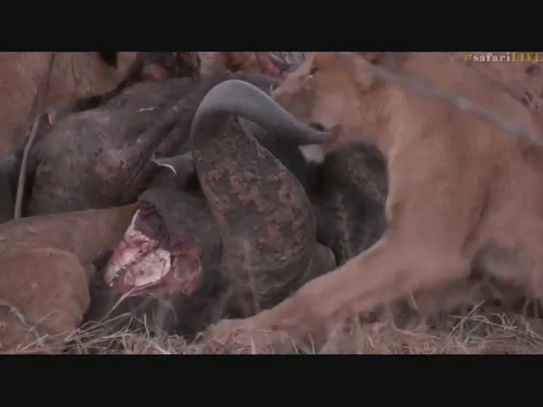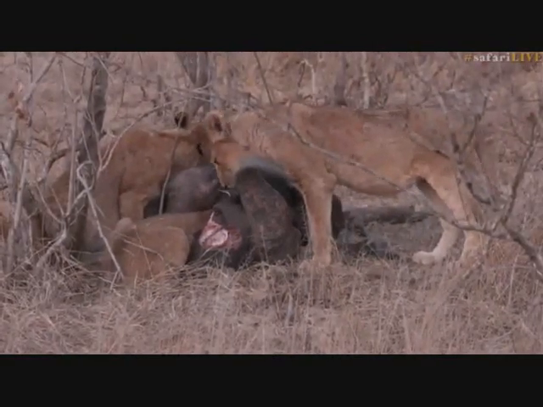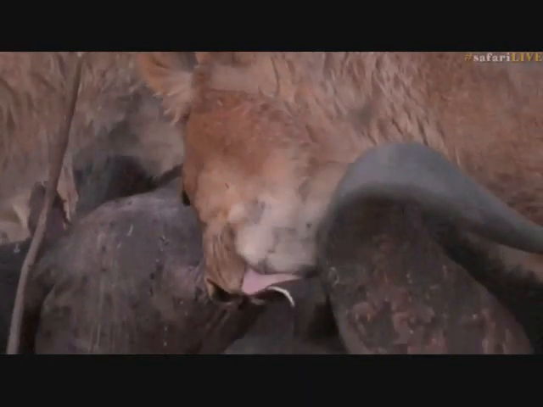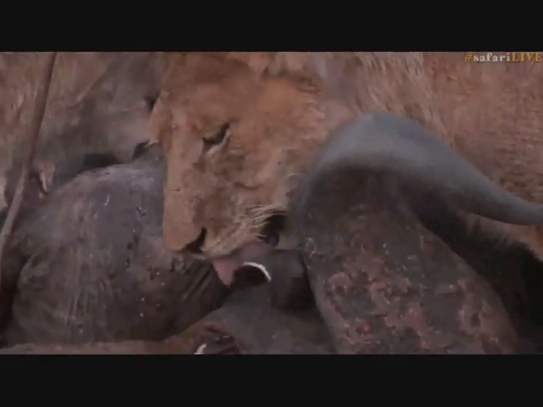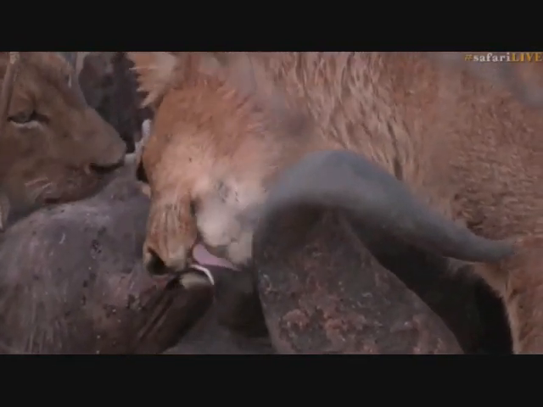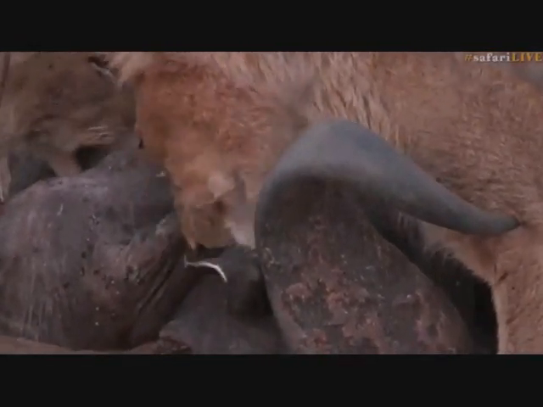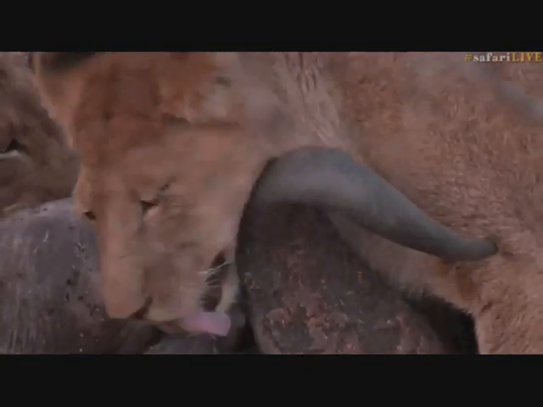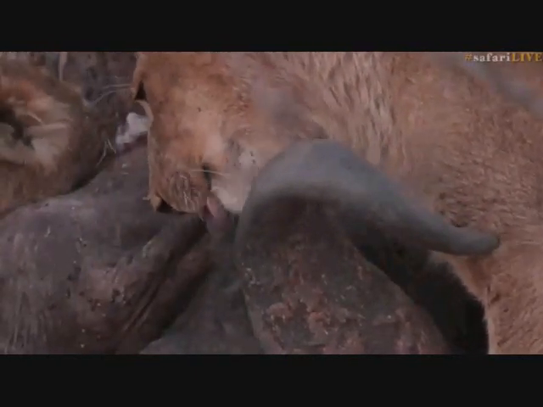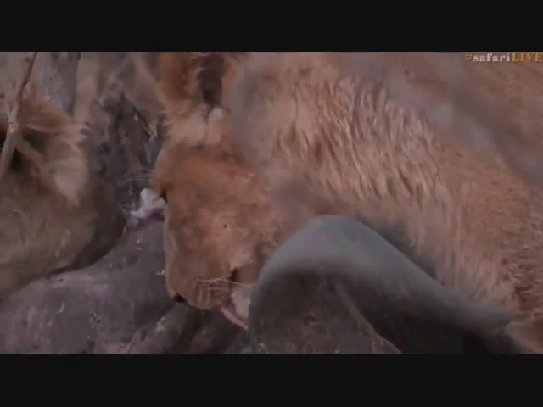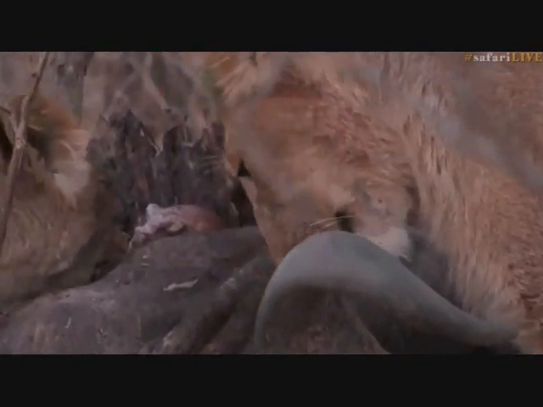Even at this age, they're pretty strong. Not sure I'd go for an ear, but there you go. I'm not a lion. So it does smell quite a lot.